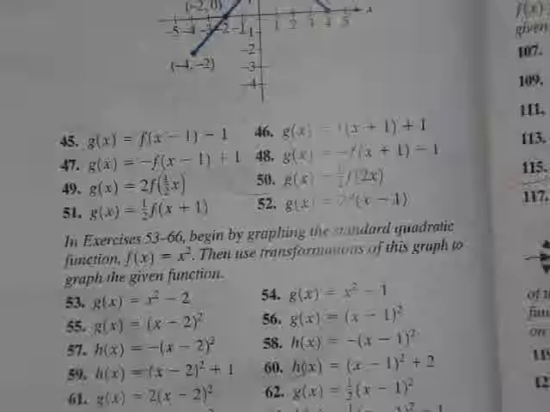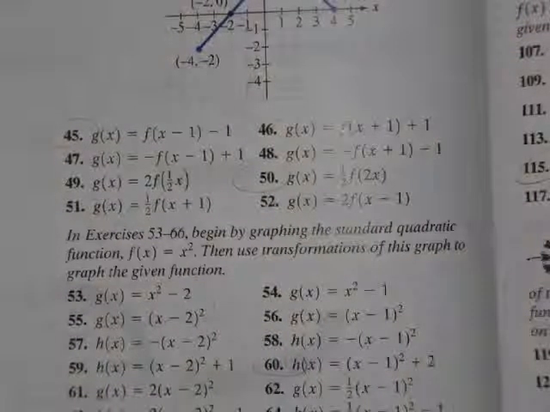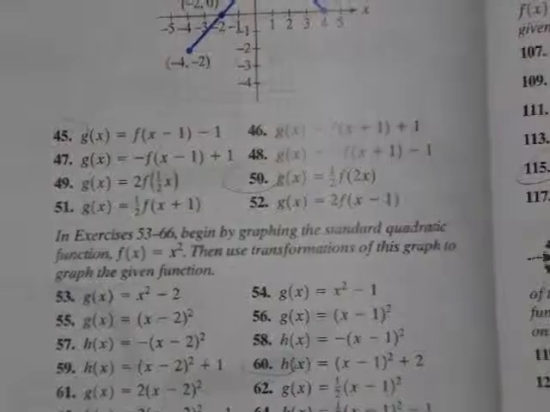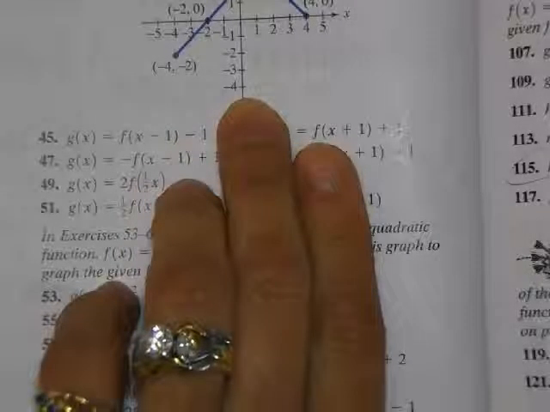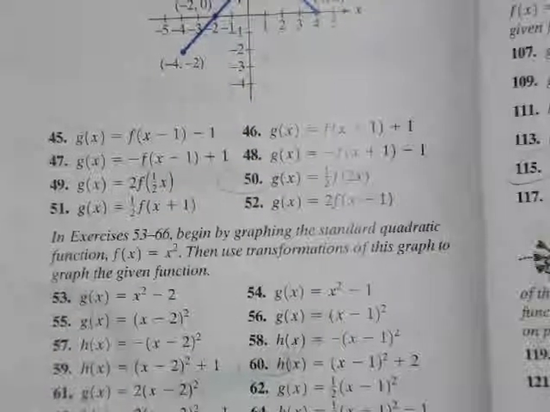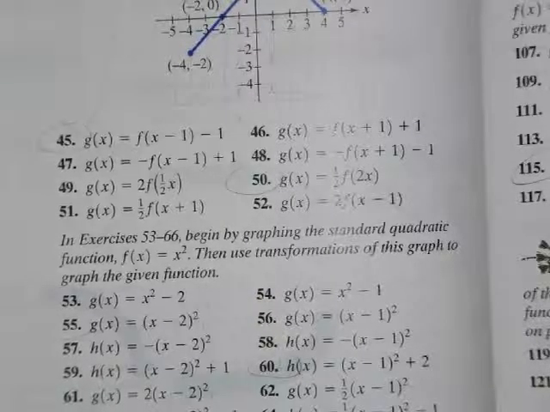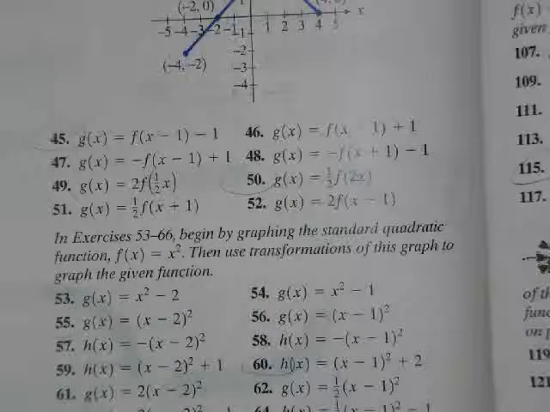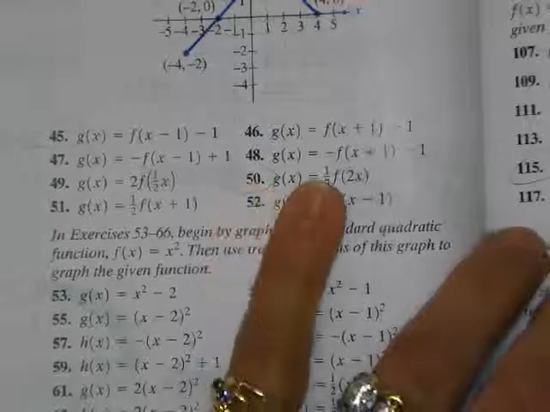So I've got (-4, 0), (-2, 2), (0, 0), (2, 2), and (4, 0). And I want to do that g of x is equal to, I said I wanted to do number 48, negative f of x plus 1 minus 1. Alright? Let me unzoom now that we're not using the book anymore.